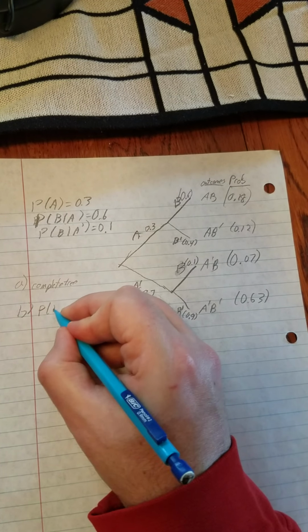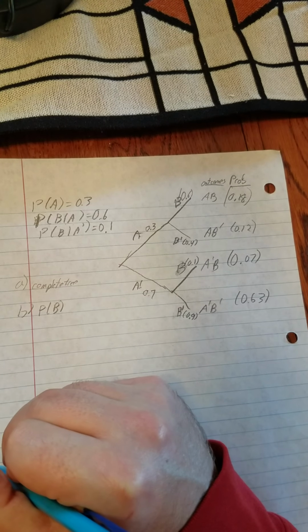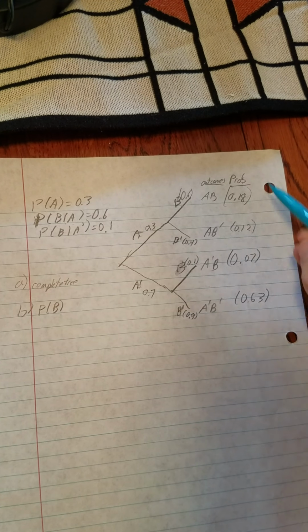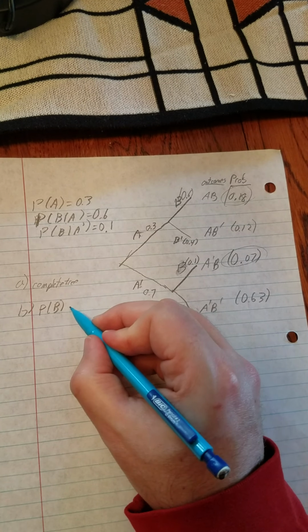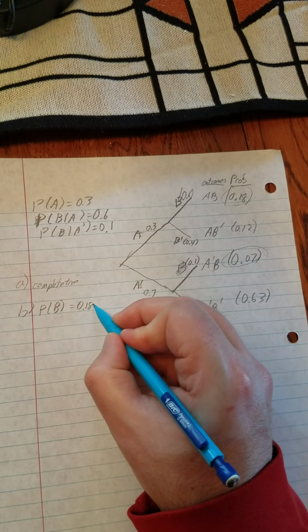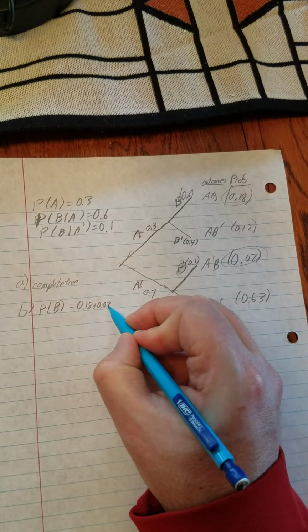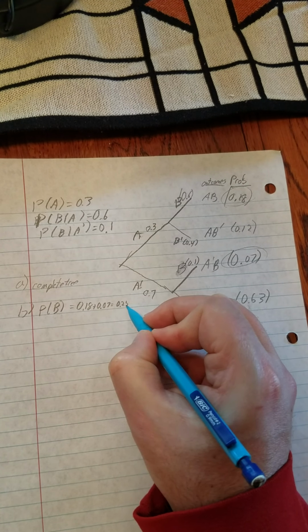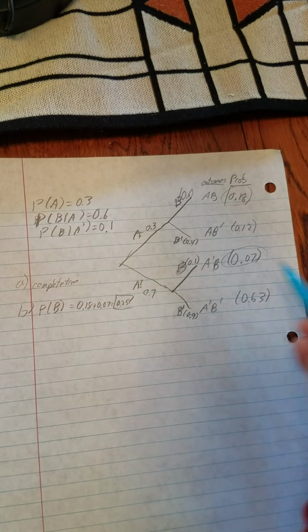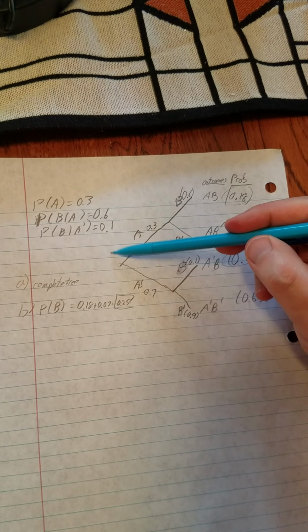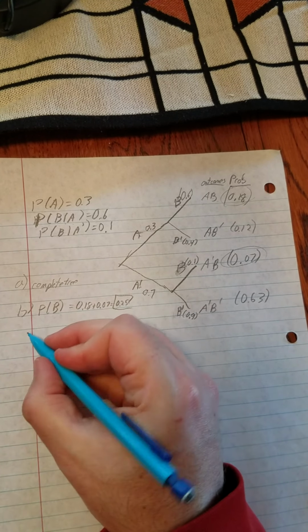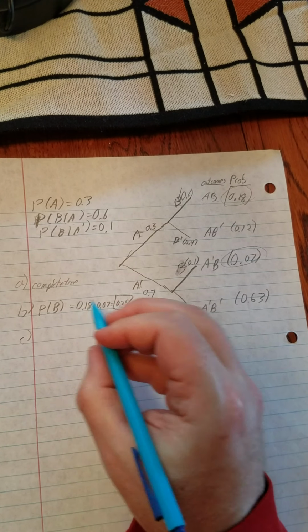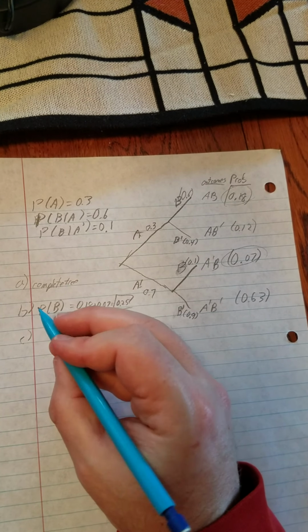Probability of picking a B. So you got to find all your outcomes that have B. That would be these two. 0.18 plus 0.07 is 0.25. To me, if they're going to give me decimals, I'm going to keep them as decimals. Usually I have fractions, but it's just easier, I think, to keep them as decimals. You could change them to fractions.